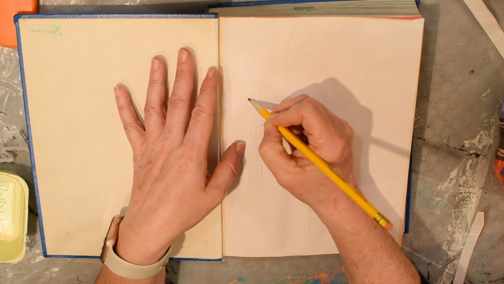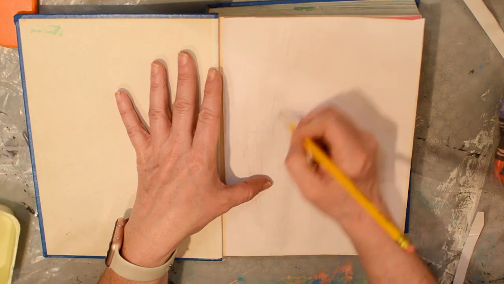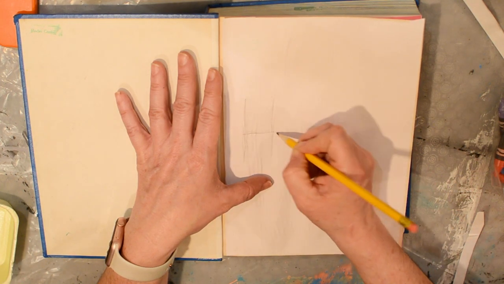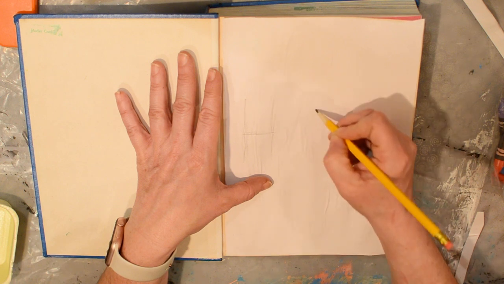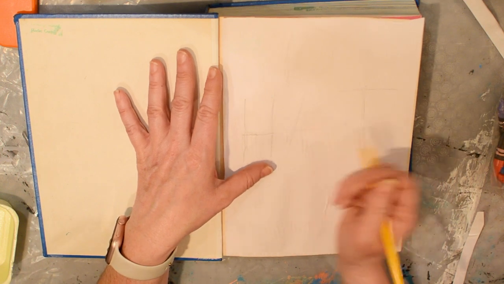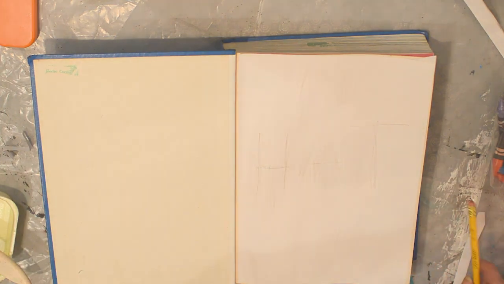So I'm going to lightly draw H on the paper. There's a large H on my paper. And then I'm going to do an A and T. So I have those light letters, H. Now I'm going to draw around them. And we're going to zoom in a bit to do that. A.